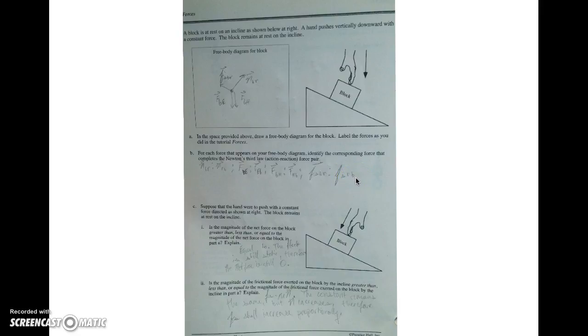Suppose that the hand were to push with a constant force directed as shown to the right. The block remains at rest on the incline. Is the magnitude of the net force changed? So here I am making the assumption that the block is not moving in either scenario.